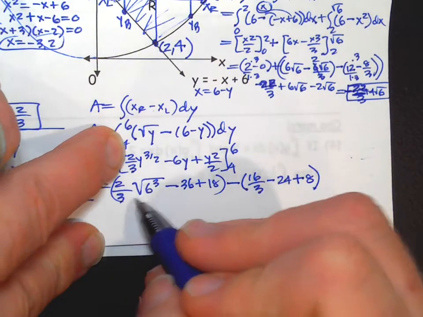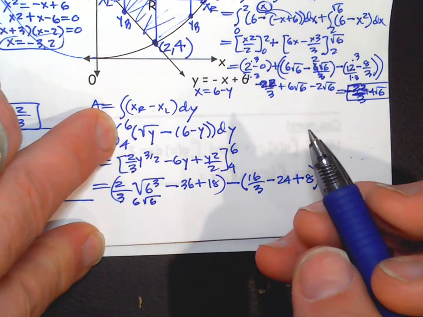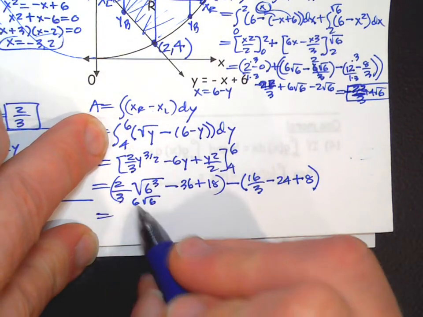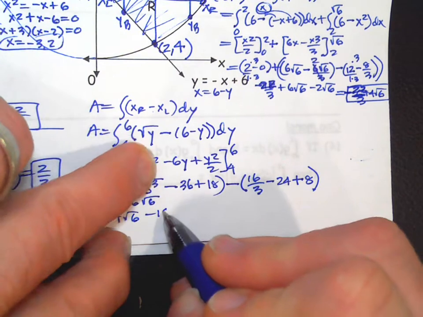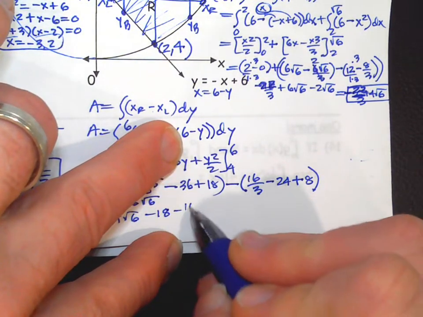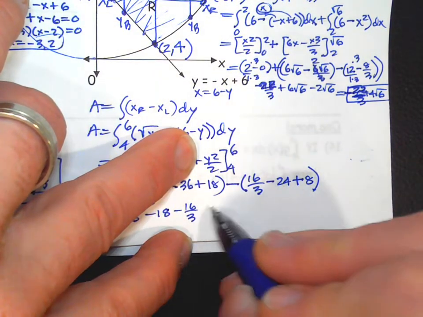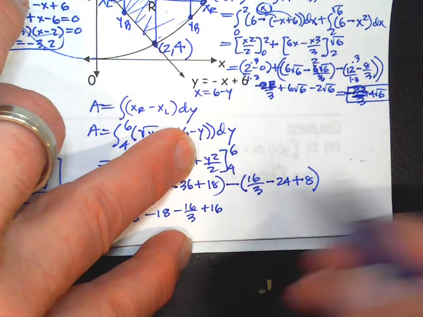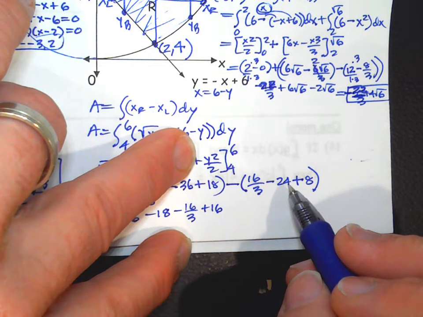Now this, we could take a 6 out and it'd be 6 square root of 6, right? And so then that would give you 2. That would be 4 root 6 minus 18 and minus 16 thirds. And that's going to be minus 16. That's going to be plus 16, right? Minus 16. Okay.